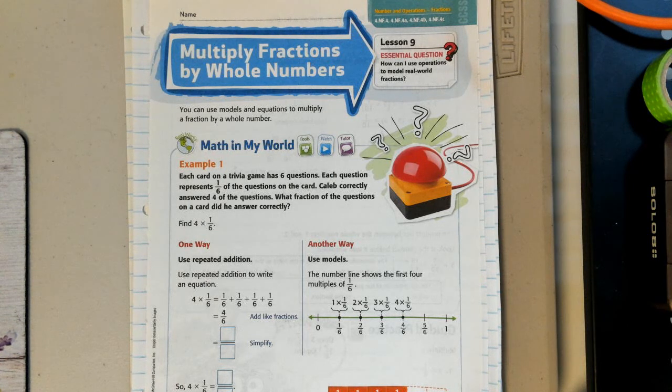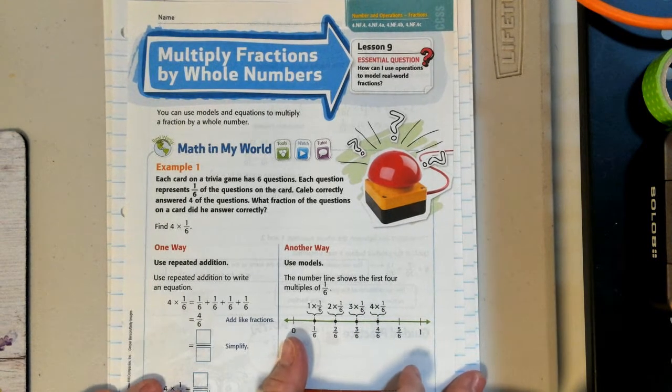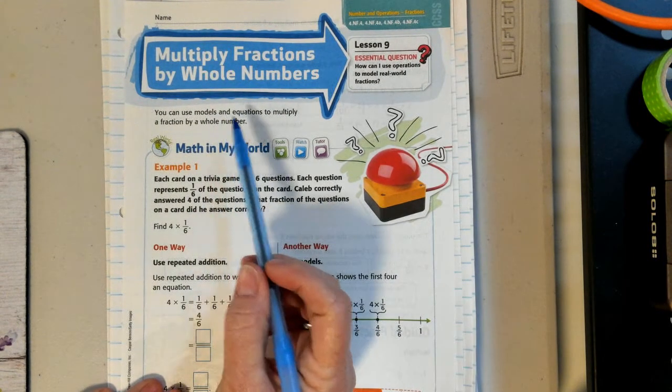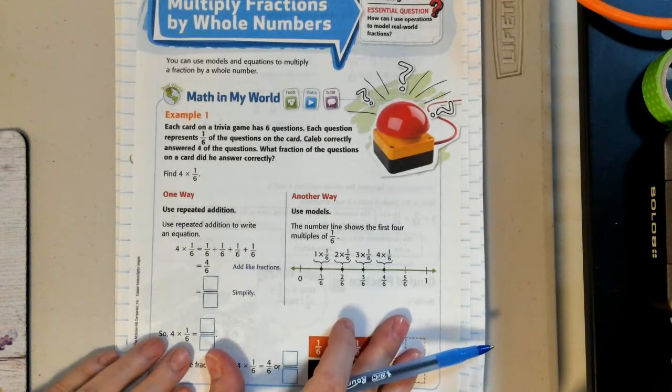Okay, well, we finally have gotten to the last lesson in Chapter 9. We are doing Chapter 9, Lesson 9, and we are multiplying fractions by whole numbers. Okay? Actually, don't get nervous. It's actually pretty easy, once you get the hang of it. So, we can use models and equations to multiply a fraction by a whole number. We can use both of them.